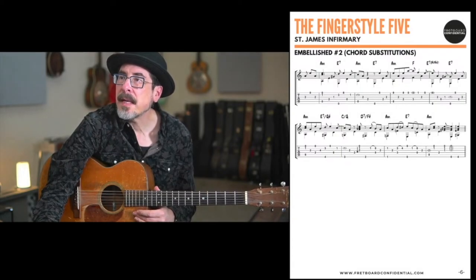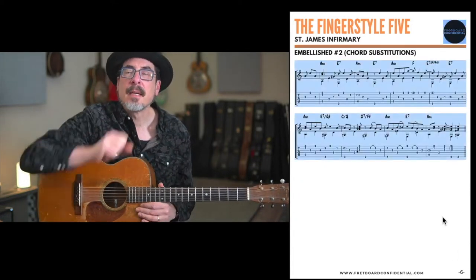Michael Benson asks: at the second ending of the fundamental version, why do you go out of the key and play G sharp instead of G? This happens in the vamp too. Is there a music theory reason for this? Yes.